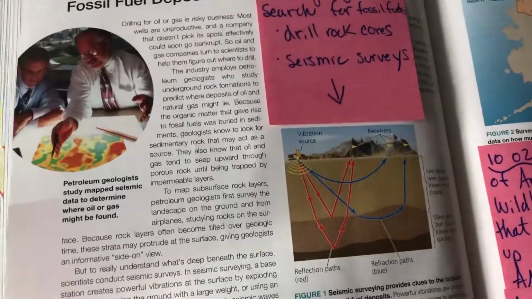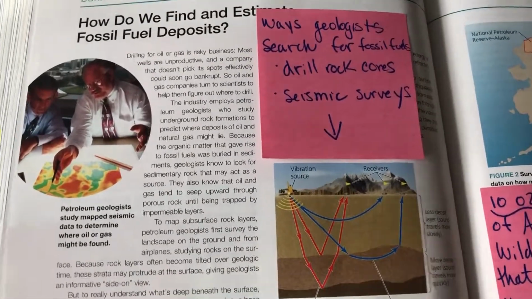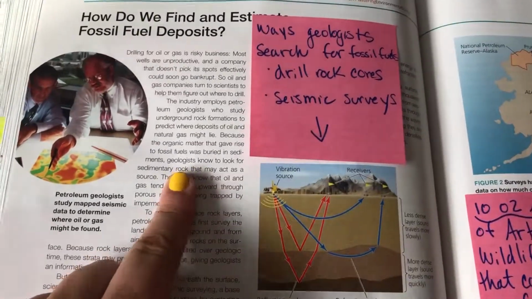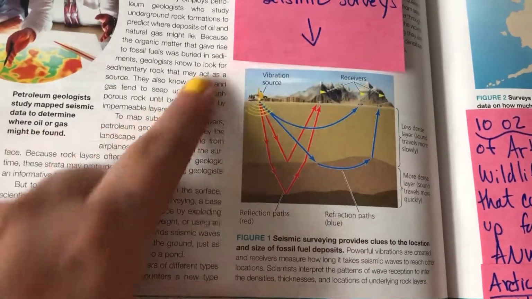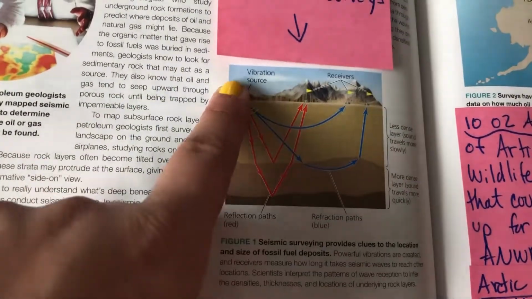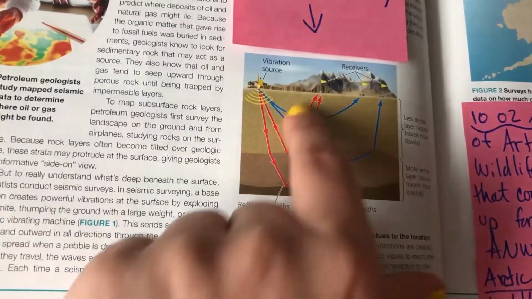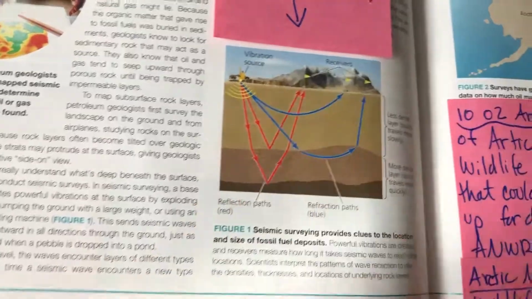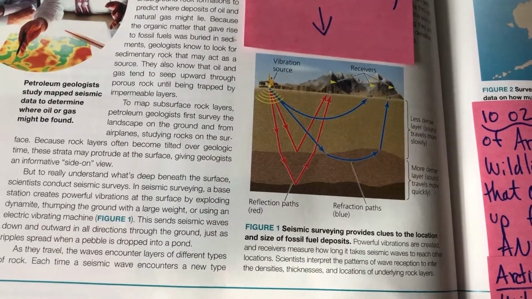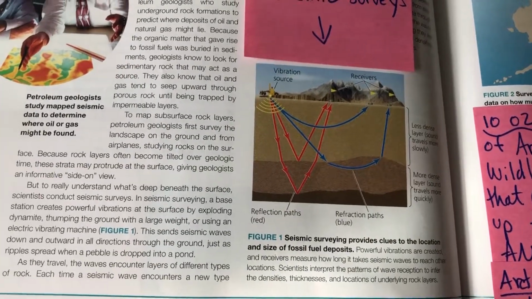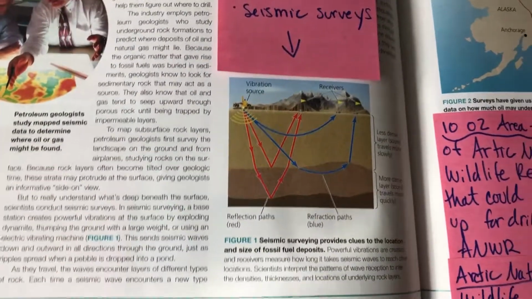All right, this little behind the story talks about the different ways that we search for fossil fuels. And the two ways we do it is we either drill rock cores or we use seismic surveys. So if you look at this diagram, it shows that. We actually send seismic waves down into the ground, they refract back, and that's how we know where we should be drilling for different fossil fuels. And it all goes with the densities, the thickness, and the type of rock. They will have all different rates in which they kick back.